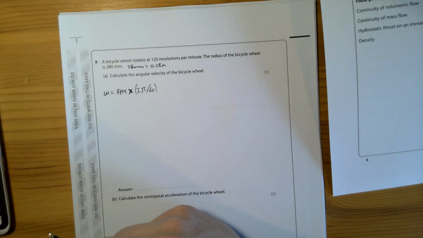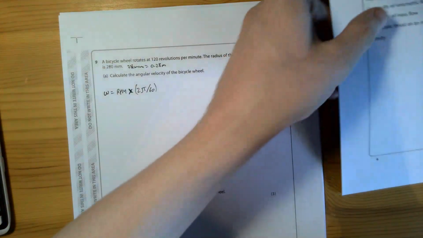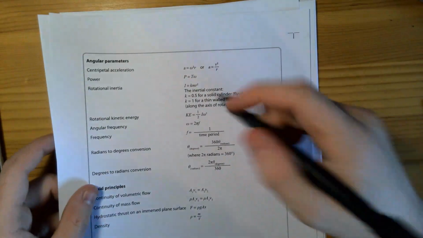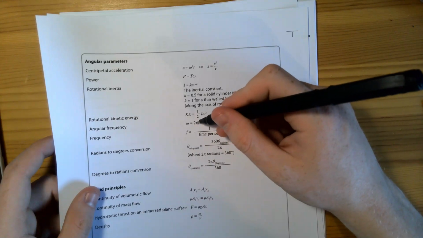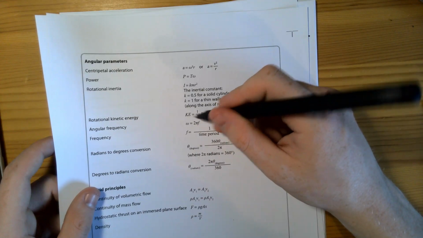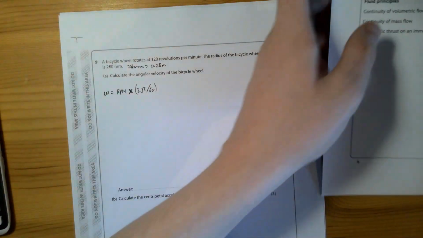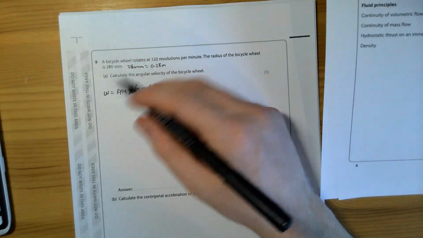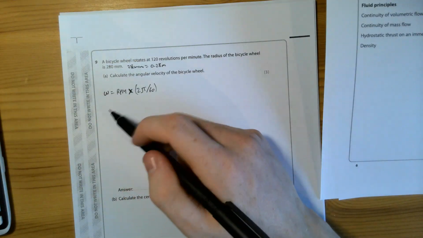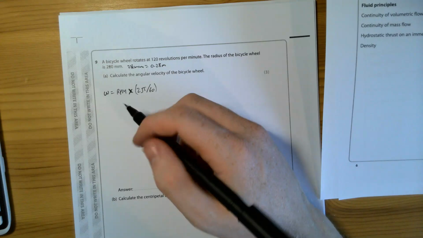You may be wondering, what am I actually doing? I'm taking the information from my angular frequency. Angular frequency is omega equals 2 pi times frequency. I'm taking this information and converting it into this right here, RPM. Our RPM is 120.